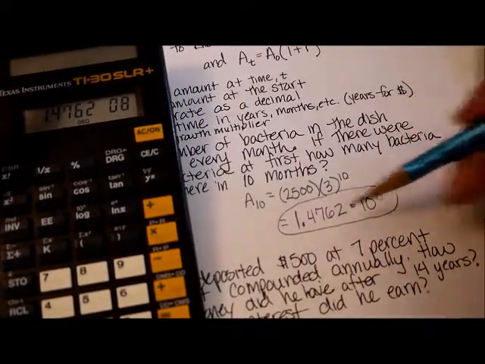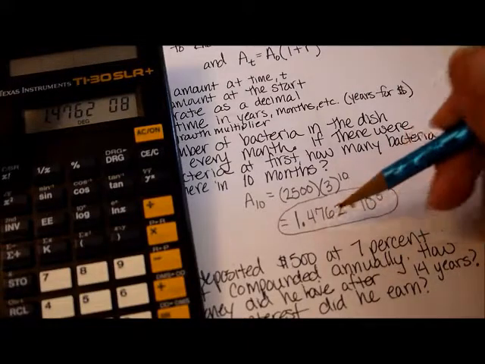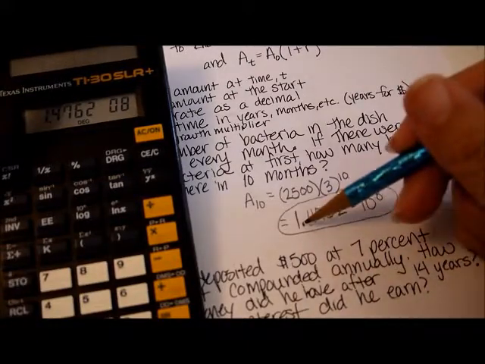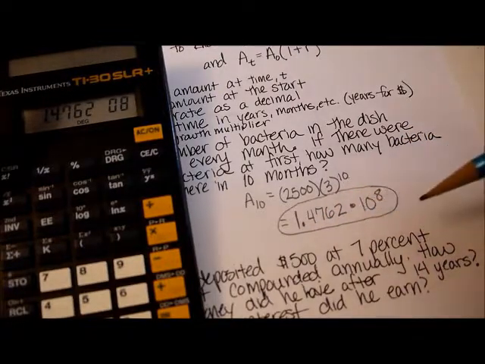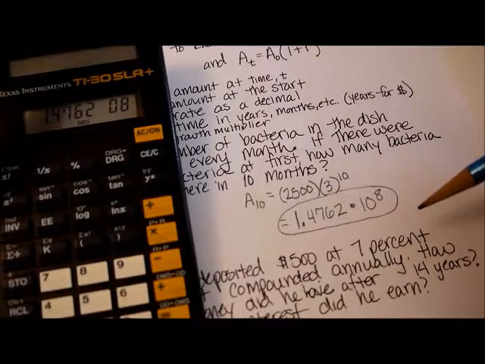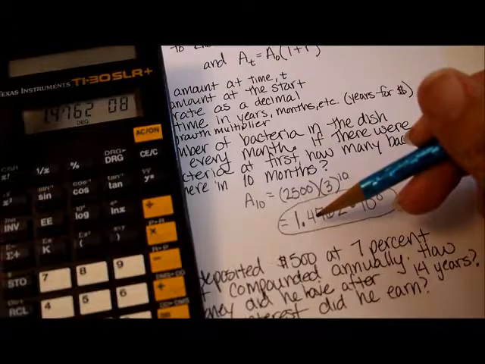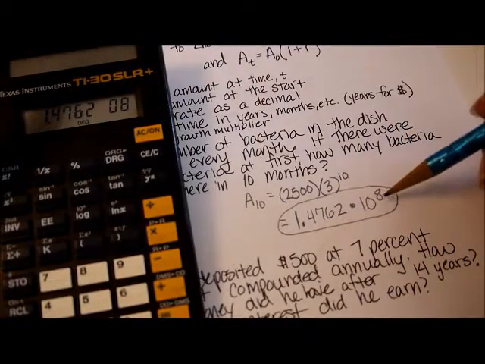Okay, so you see how we did that? We just leave it like that. What does that really mean? We have 10 to the 8th. Well, this decimal would move 8 times. So it looks like we would be in the, I don't know, billions, millions, 10 millions, 100 millions, I believe. Million is 10 to the 6th.